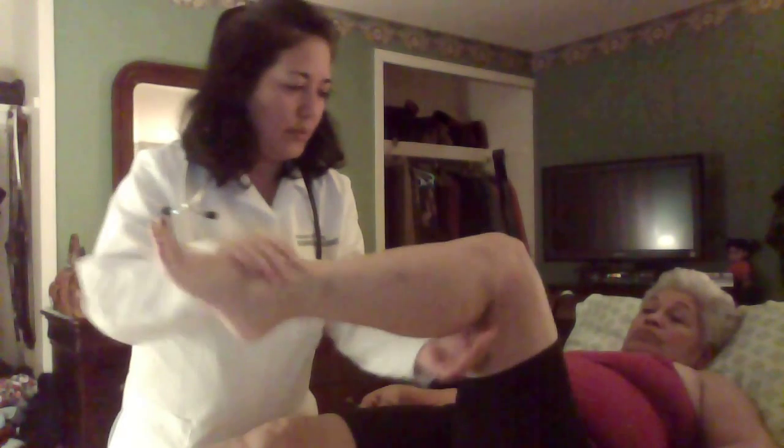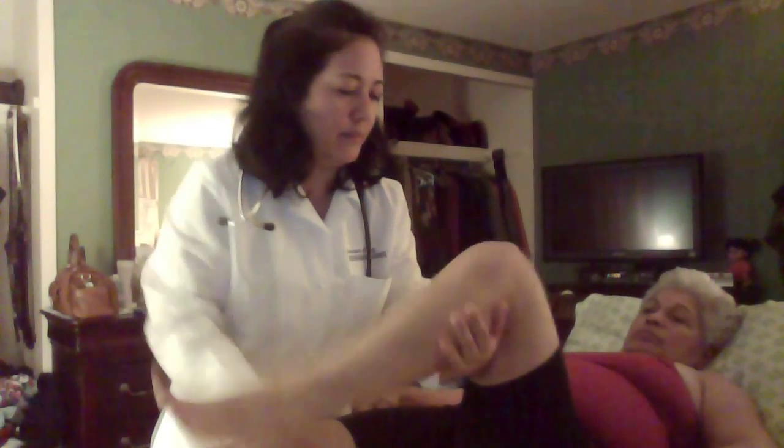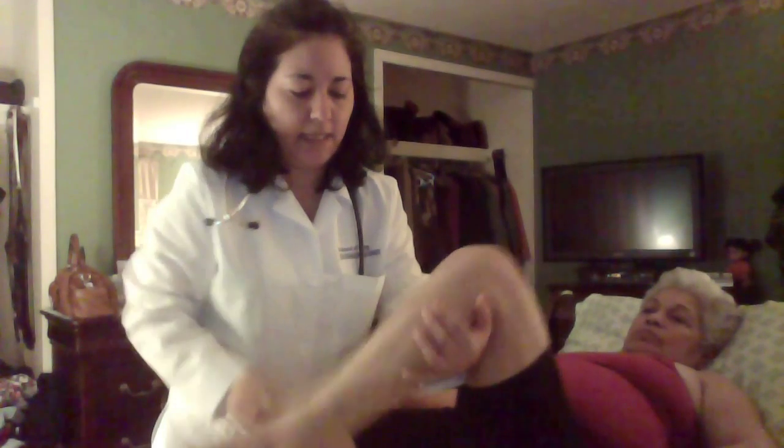And we're going to repeat that with the left knee. Okay. So you bend. And then push up. Push down. Excellent. And then you rotate inwards. Very good. Okay. And push my hand in. There you go. Push out. Excellent. Very good.